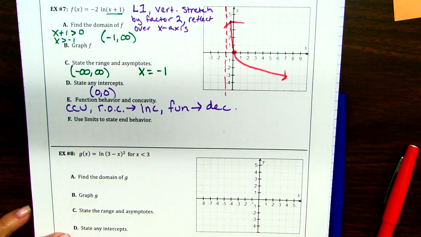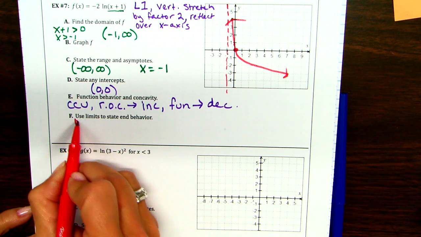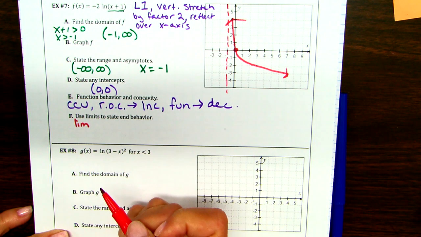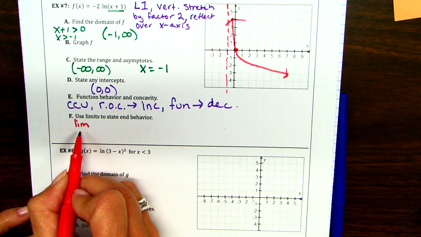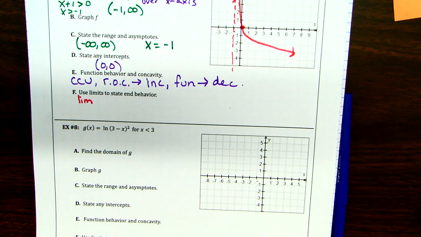Last thing, in the past tests that we've had so far this year, I have not been really strict about if your limit behavior notation, your limit notation was properly written.